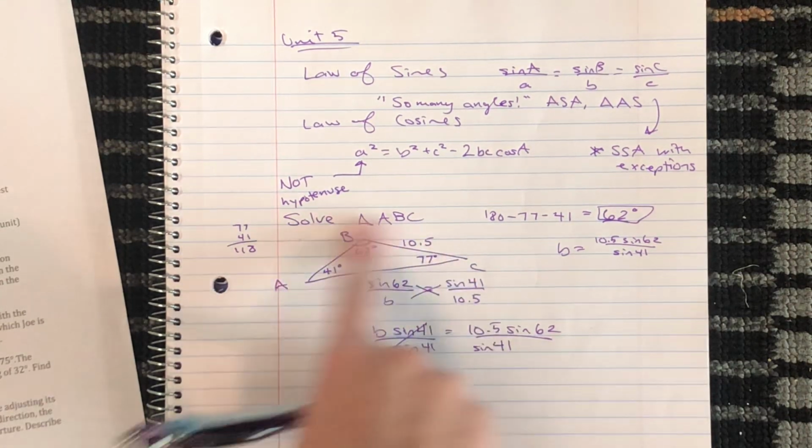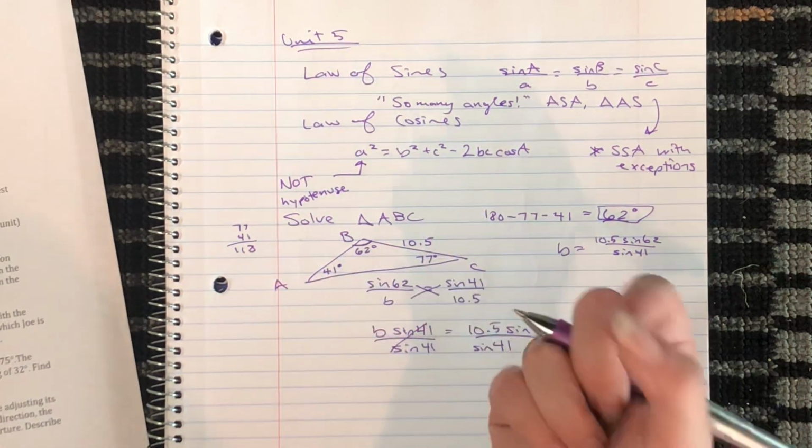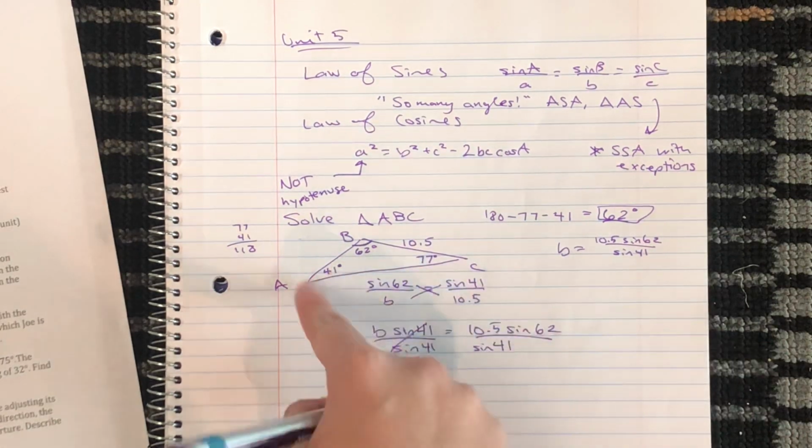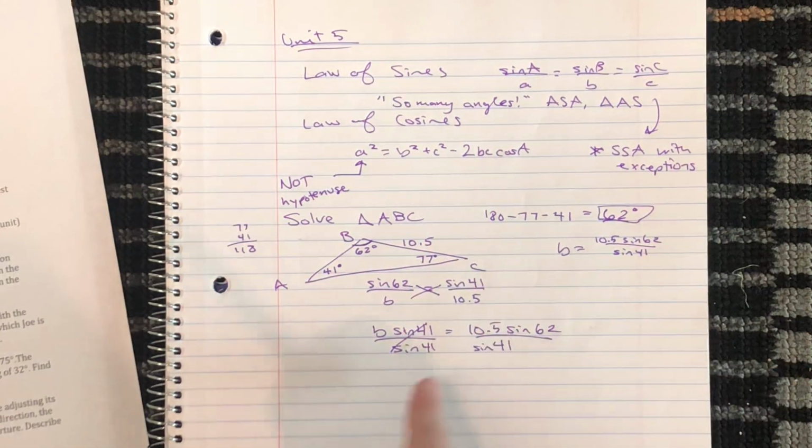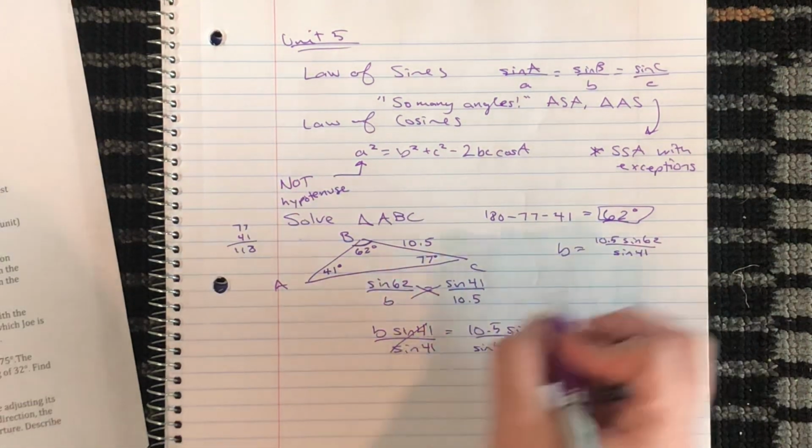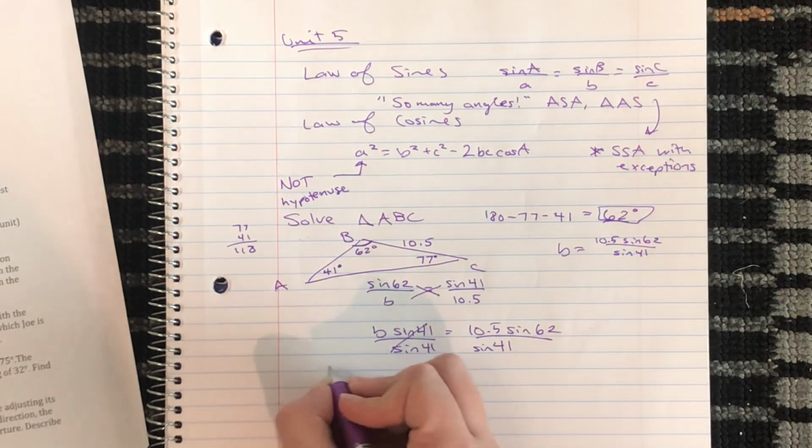I know my diagram isn't very accurate, but that concept of checking your work with that number sense is really important. You'll save yourself from a lot of mistakes that way. Okay, let's just find C real quick. We can set up the exact same thing. We should have enough room for me to write down here.